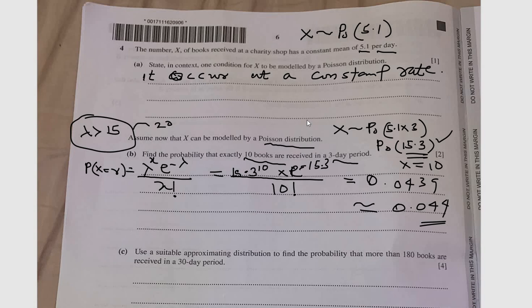I think this is it for 2 marks. I don't think they expect more than this, and I'm very sure it cannot be an approximation. It's a 2-mark question. The mean is not significantly large. It's 15.3, in the range of 15. This is correct.